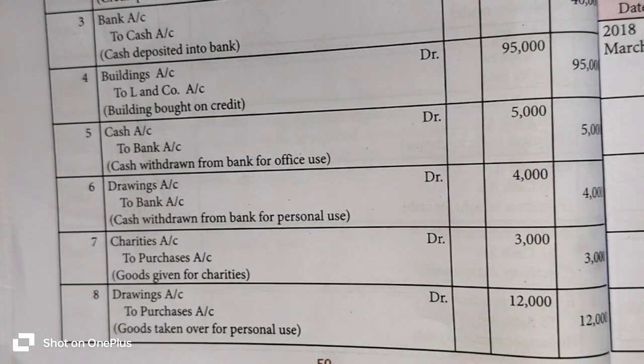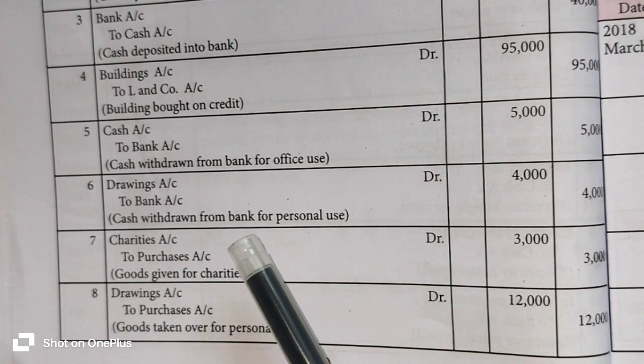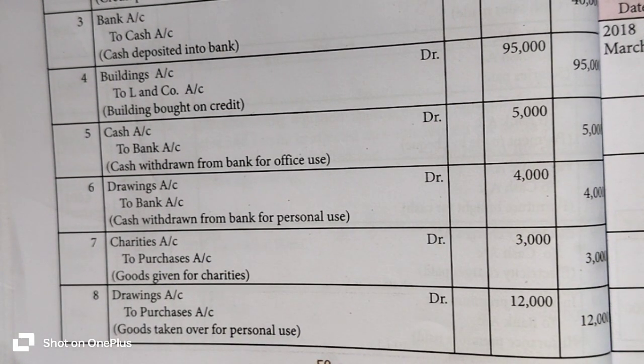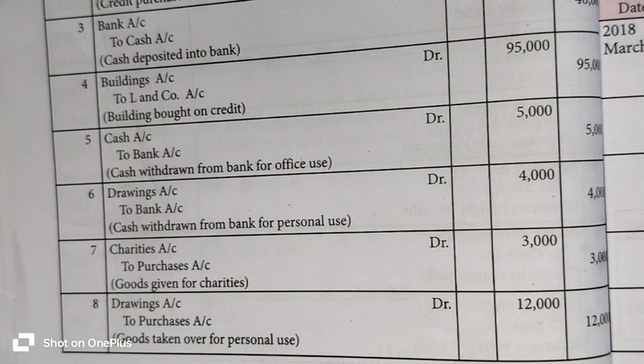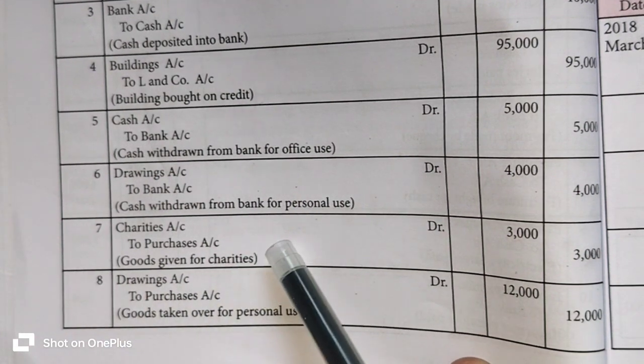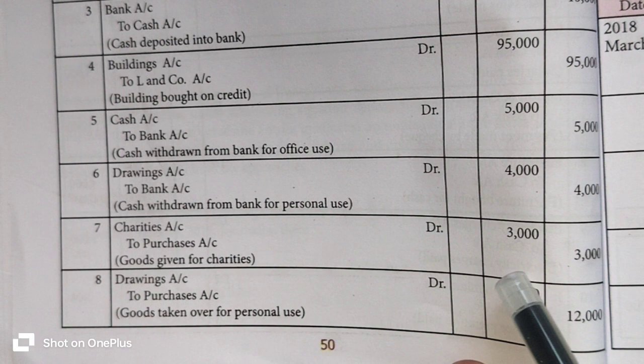The goods go out in the name of charities. We can't mention it as a sale. Why? Because the goods are given as charity. So we have to show the purchases account. Purchases account is to be credited, so to purchases account 3,000 rupees.